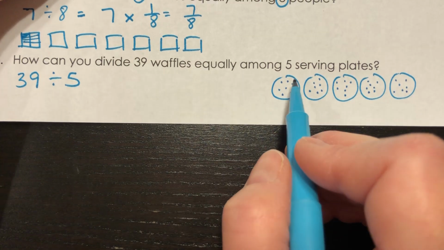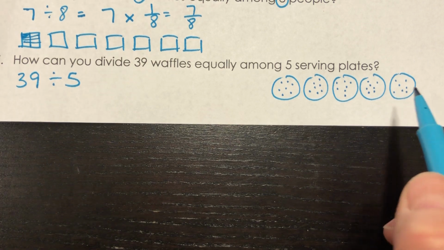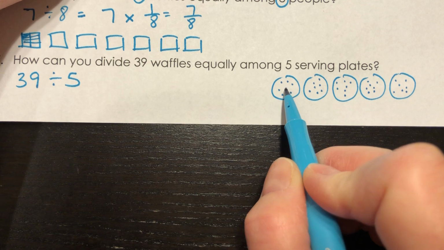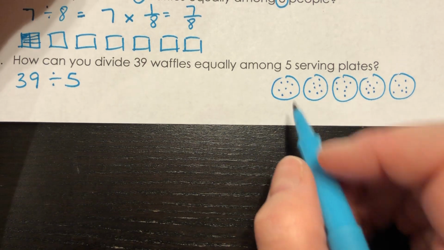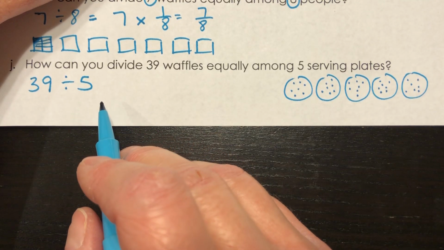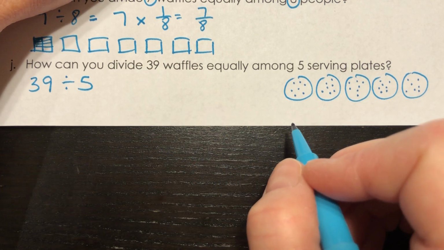But then I'd have to stop because I can't go 36, 37, 38, 39, and then I still have, oh no, I don't have enough. So right now, each plate has 1, 2, 3, 4, 5, 6, 7, right? Each plate has 7 waffles on it. And then I have, so 7 times 5 is 35. I still have 4 waffles left over, right?